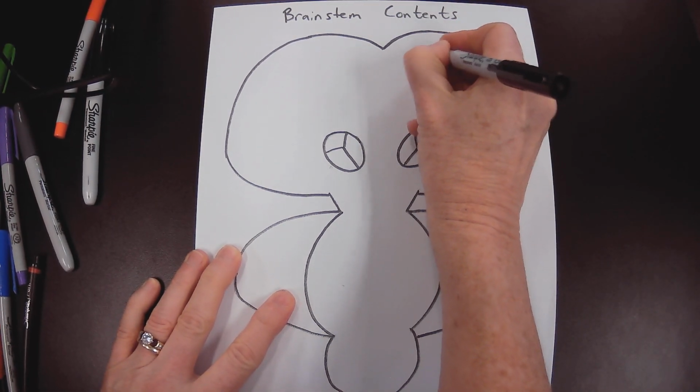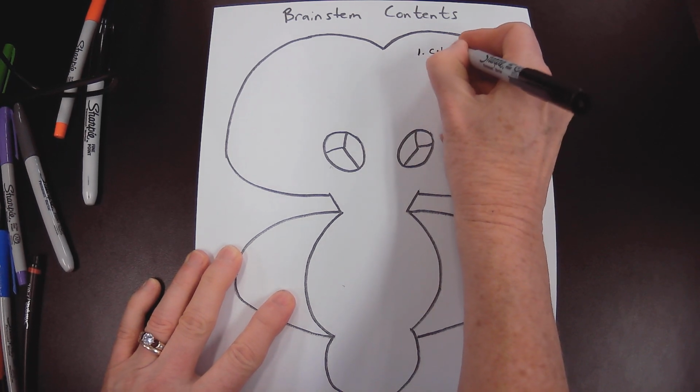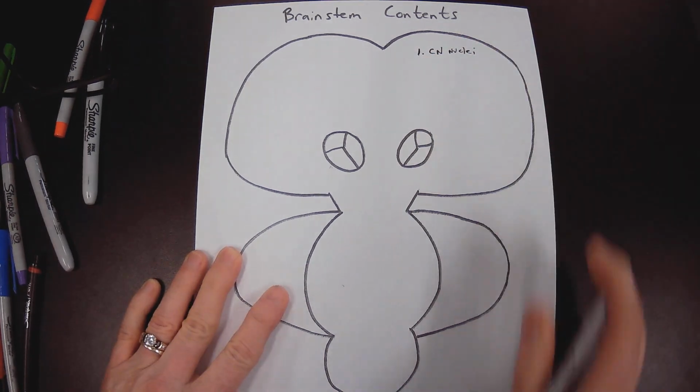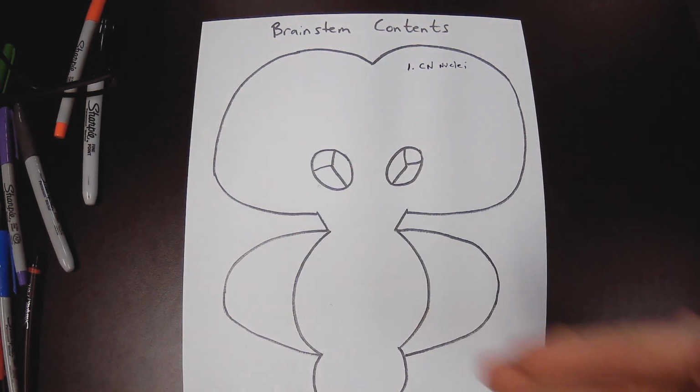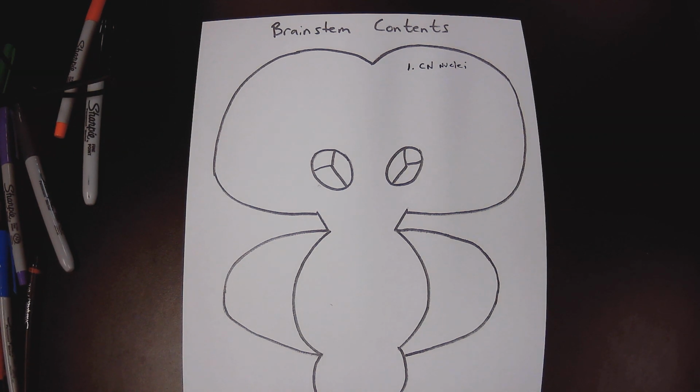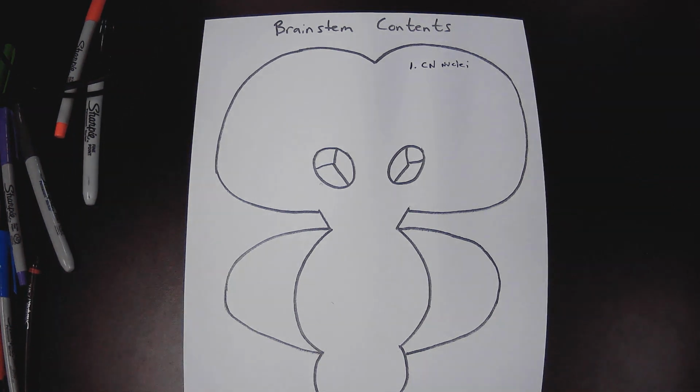Okay, so cranial nerve nuclei. We've talked a little bit, and depending on the region that we're looking at, we should be able to predict which cranial nerve nuclei we're going to see, right? If we're looking in the midbrain, I'd be thinking cranial nerve number 3 might be the big one, especially if we're looking a little bit higher up, a little rostral.